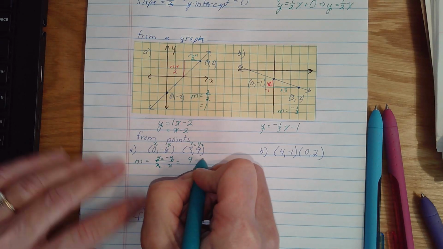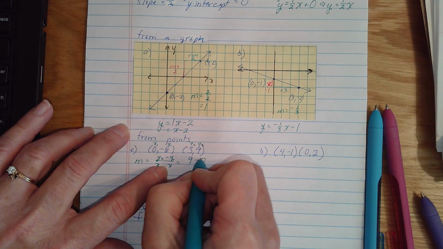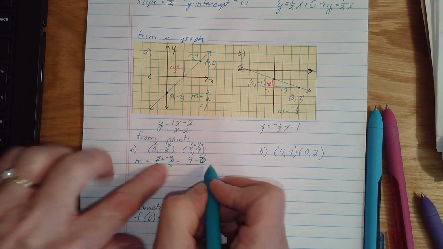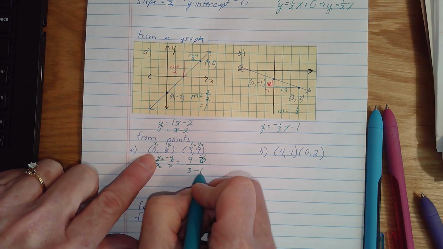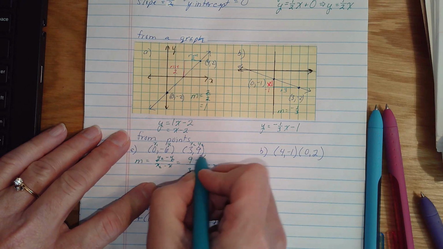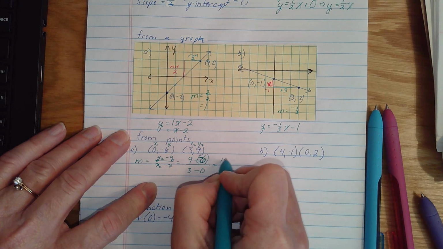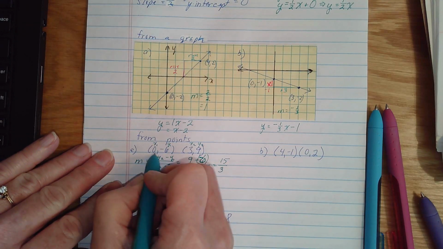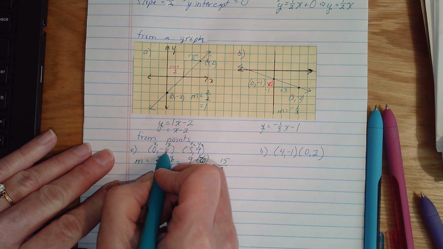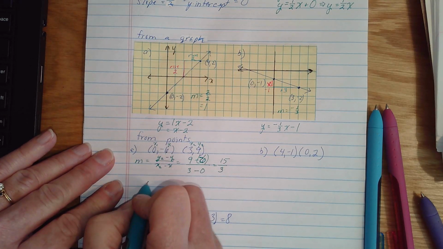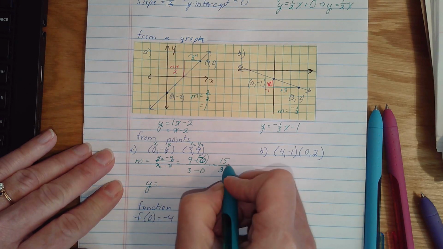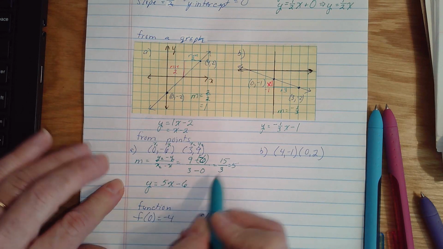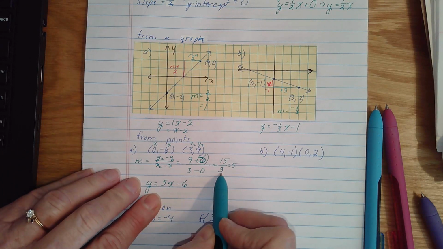So this would be 9 minus -6, y2 minus y1, divided by 3 minus 0, x2 minus x1. Well, 9 minus a -6 is 15 over 3. So that's my slope. When x is 0, I have my y-intercept. My y-intercept is -6. So y equals 5x minus 6.